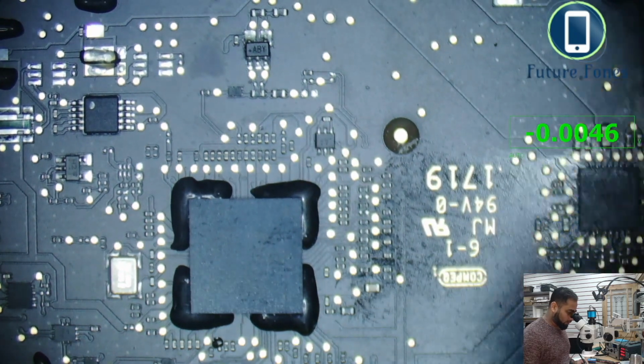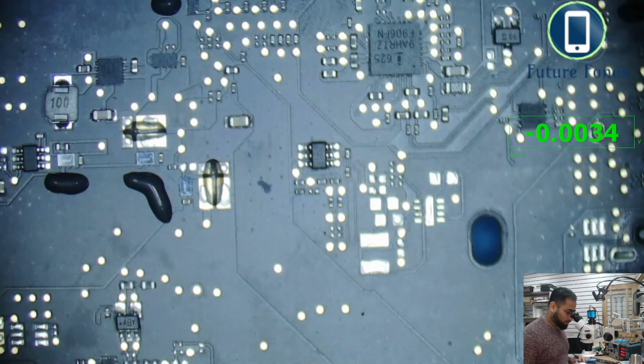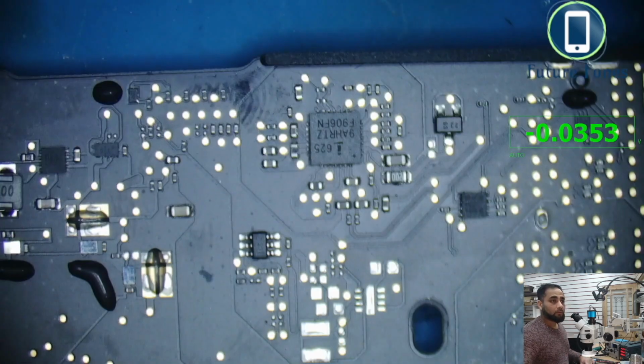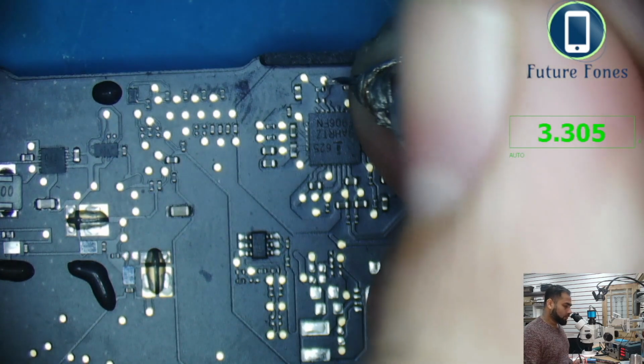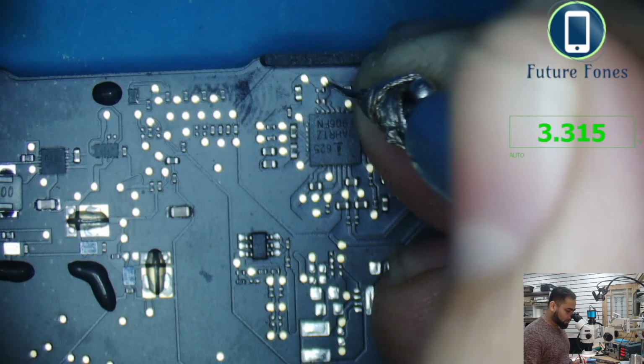Now the next thing we are going to check is here on the top, which is reset signal, SMC reset underscore L. Do we have SMC reset underscore L? So 3.3 is okay here.